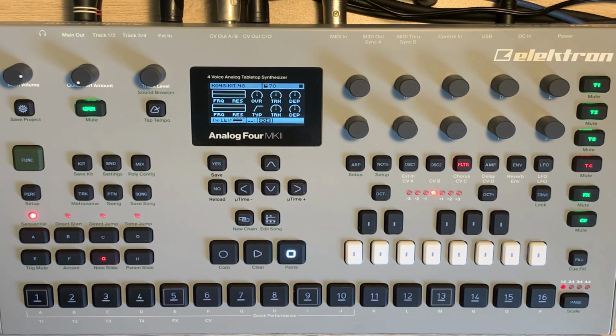It's going to be like an ambient piece or a drone thing. I've been experimenting with this a little bit on the Analog 4, a 4-voice synthesizer with 2 oscillators per voice and some effects like a big sounding reverb. It makes it a very good machine to create drones and things like that. So let's just get started.